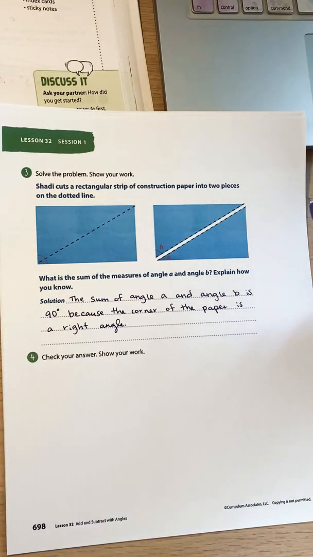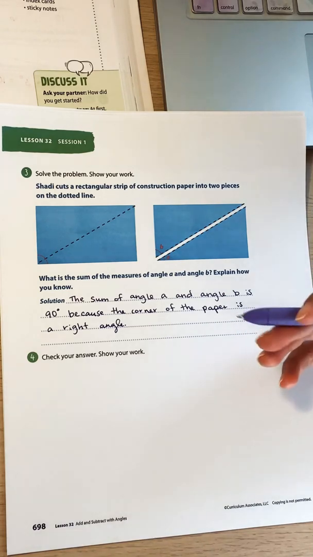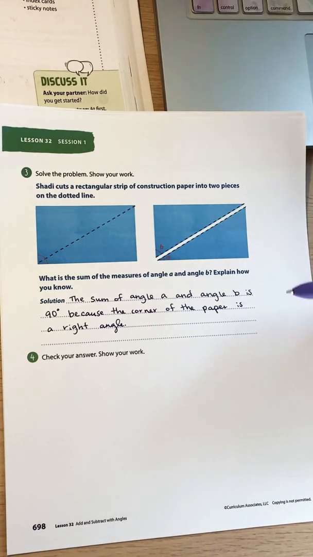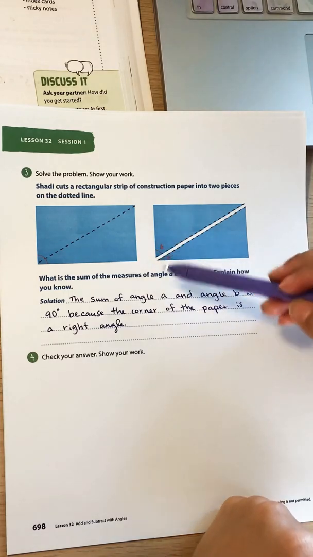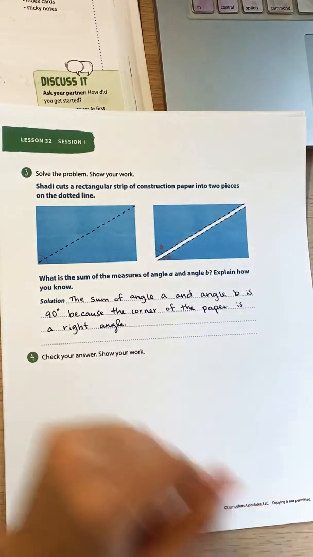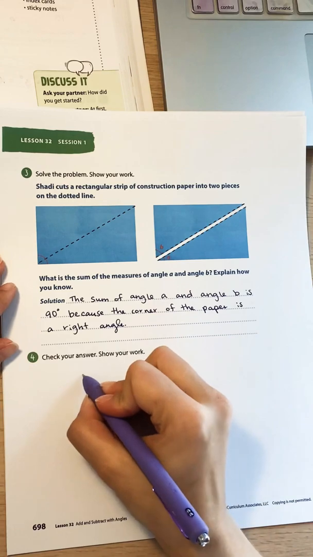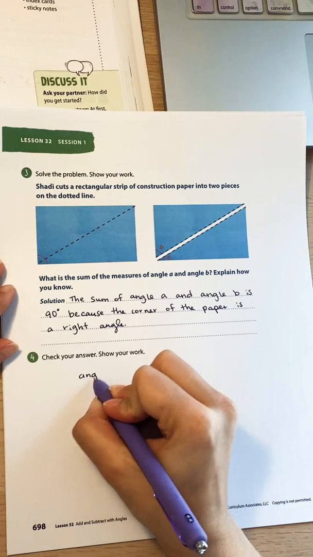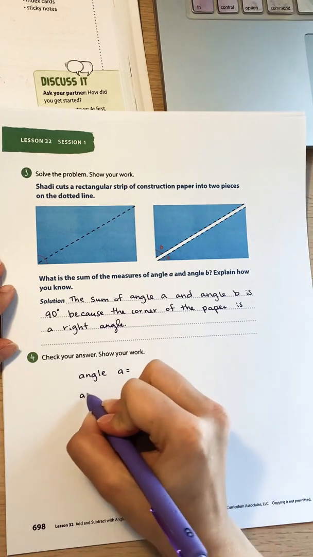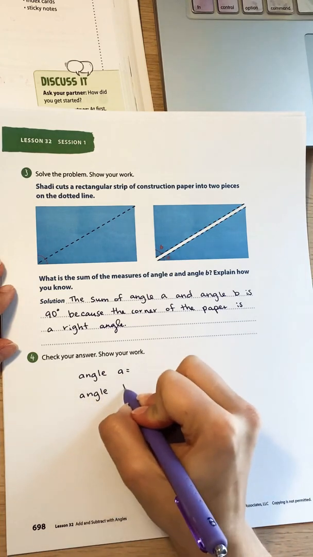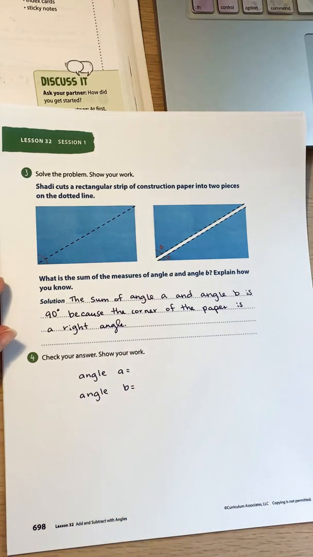So we don't have protractors at home. Or if you do have a protractor at home for some reason, you could use a protractor to measure A and B and then add them together here. I'm just gonna tell you guys what each one is. Angle A, angle B, and then we'll just add them together and double check that it makes 90, okay?